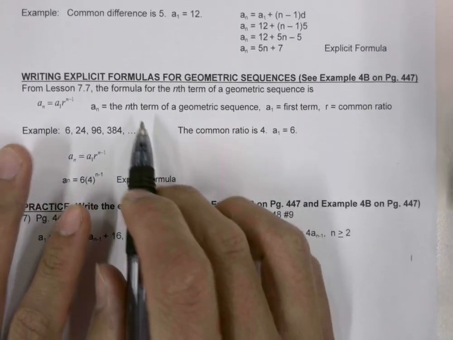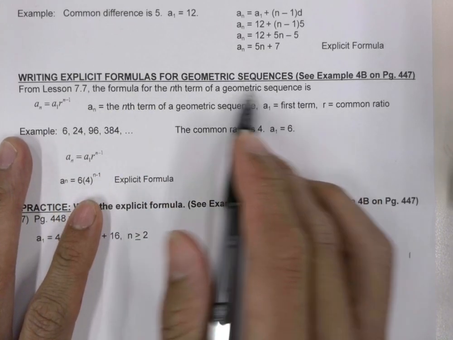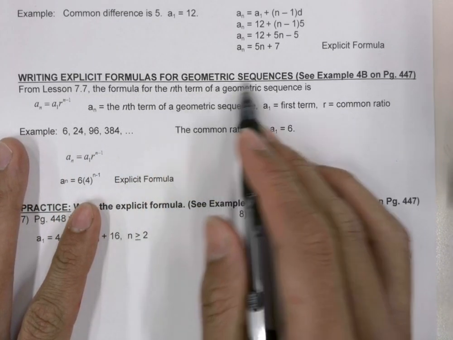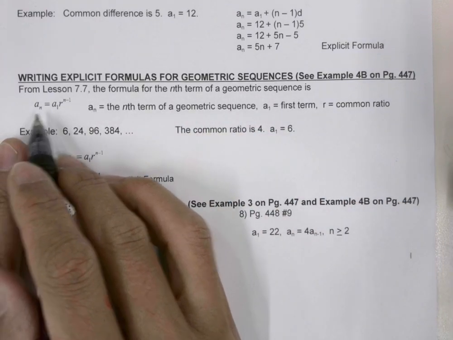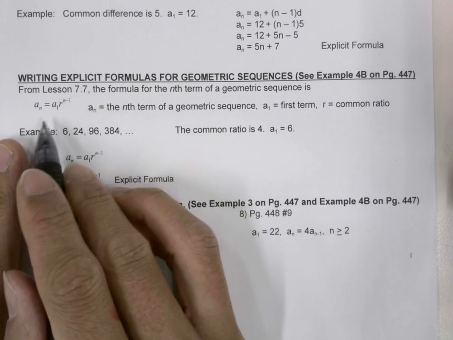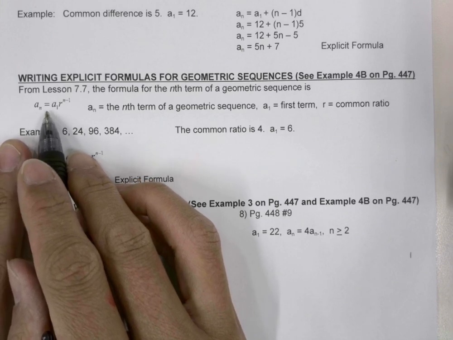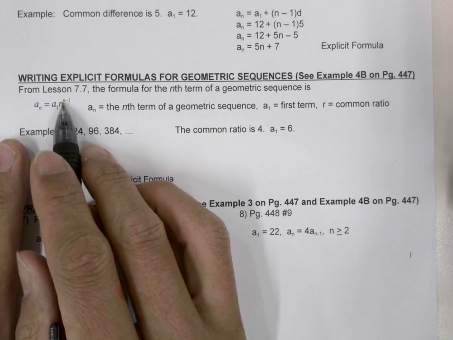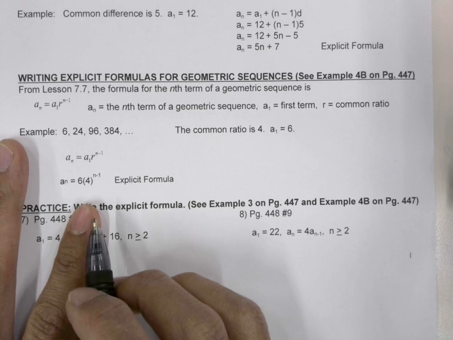So how do we do it for geometric sequences? How do we write the explicit formula for geometric sequences? Well, in lesson 7.7, we are given the formula. It's a sub n is equal to a sub 1 times r to the power of n minus 1.